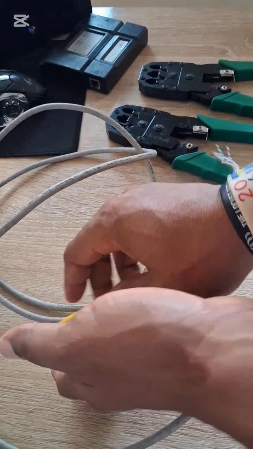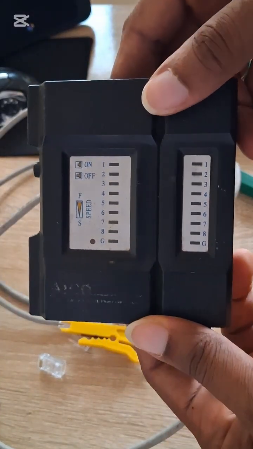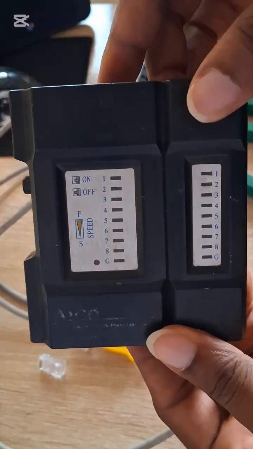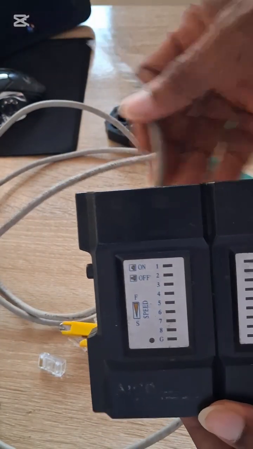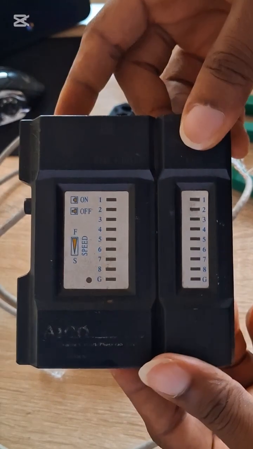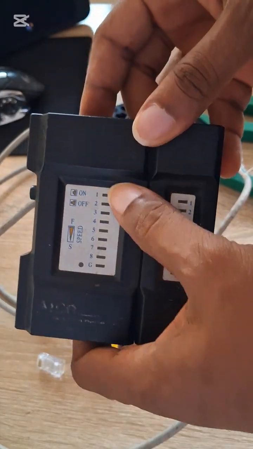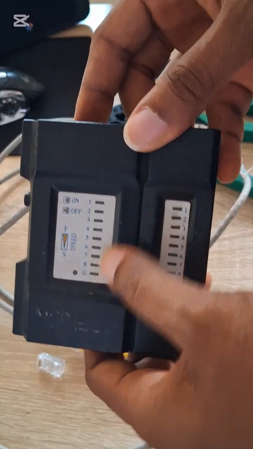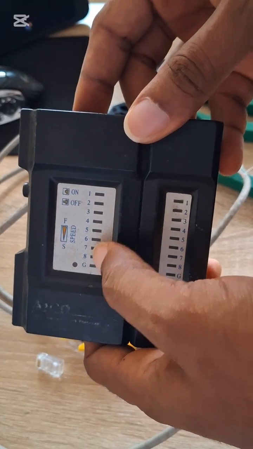Then finally we have our cable tester. If you are a newbie, if you are just starting your journey in networking, you need a cable tester, so that whenever you crimp a cable, you should be able to test your lines. The cable has 8 wires: 1, 2, 3, 4, 5, 6, 7, 8.